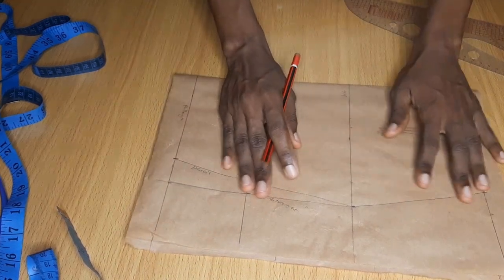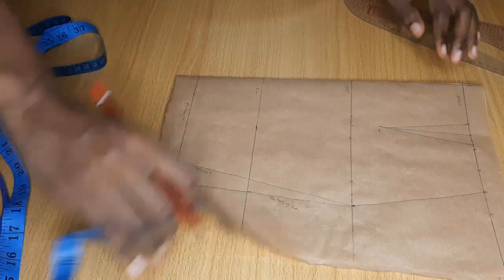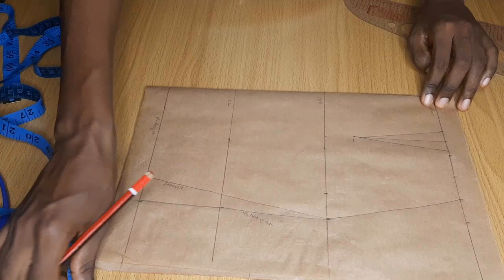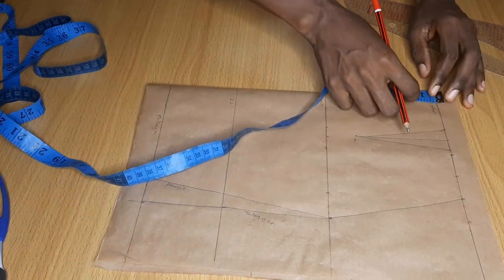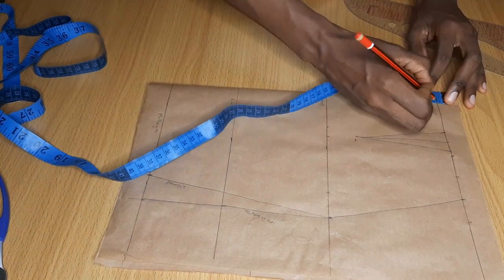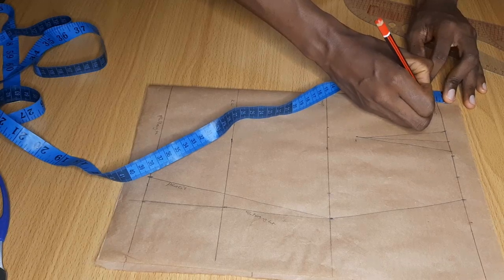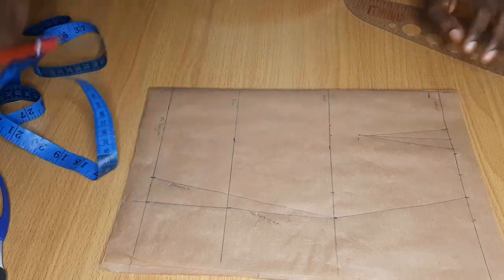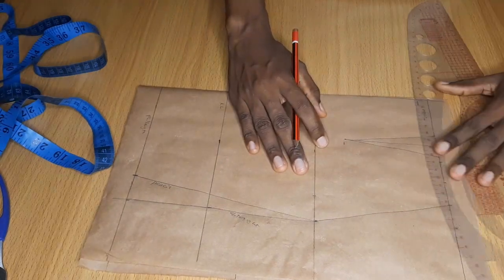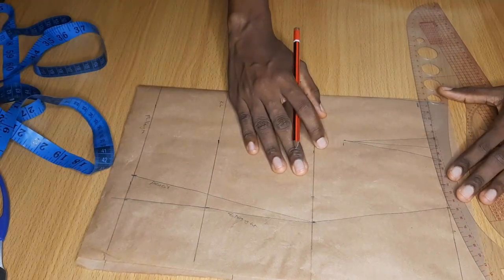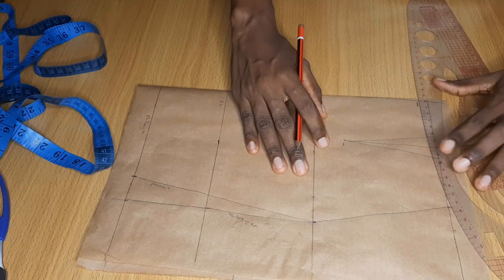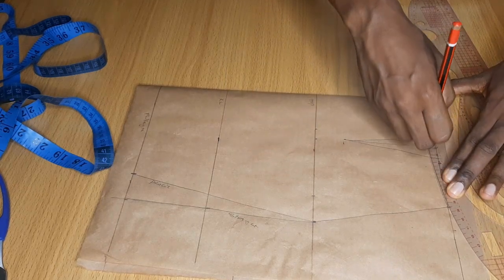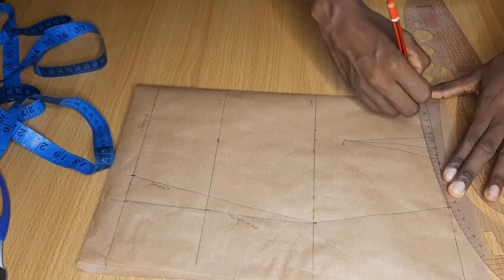So let's assume this is the front skirt. All I need to do right now is to come in by half at this point here. The reason for this is for the skirt to sit well. Then connect from this edge to this point.